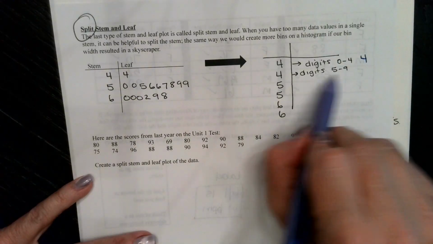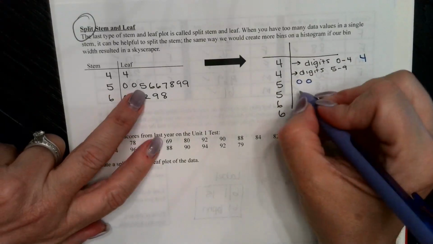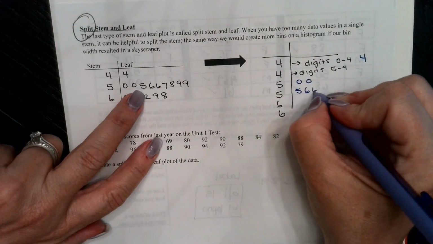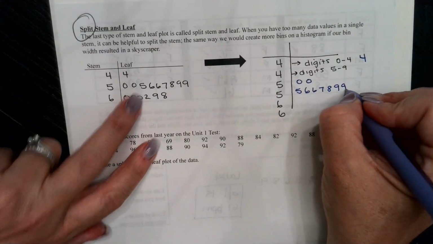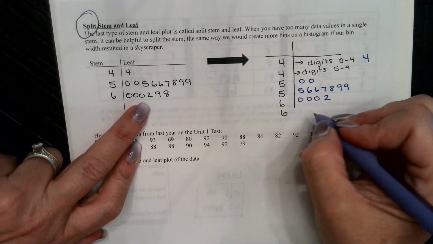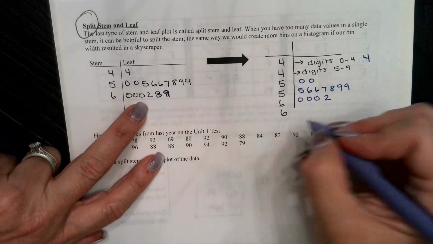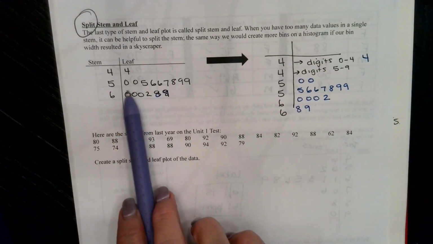And then I would have nothing here. This one would be 0, 0. This one would still be long, 5, 6, 6, 7, 8, 9, 9. This one would be 0, 0, 0, 2. And this one would be, oh, these were backwards. These should be 8, and then this should be 9. 8, 9. Okay, so to eliminate these super, super long ones, you can break it out, and then you get a better representation of what that looks like.